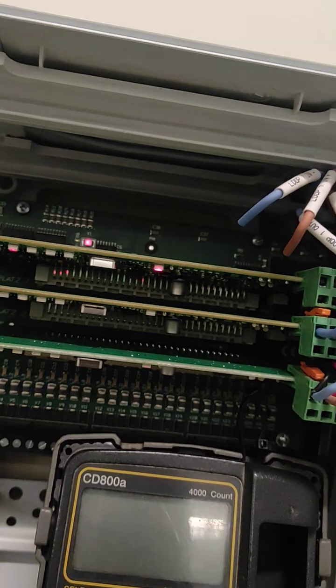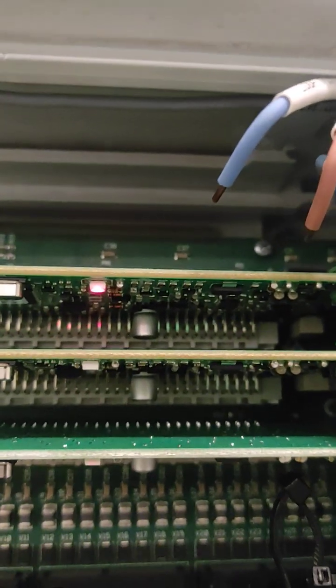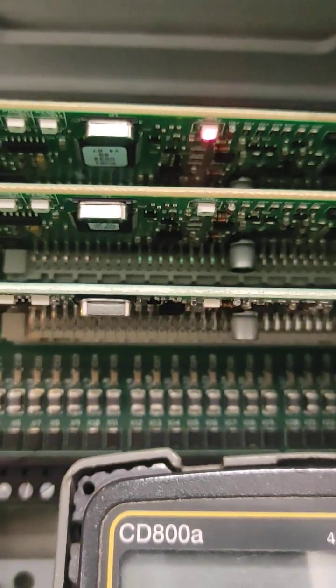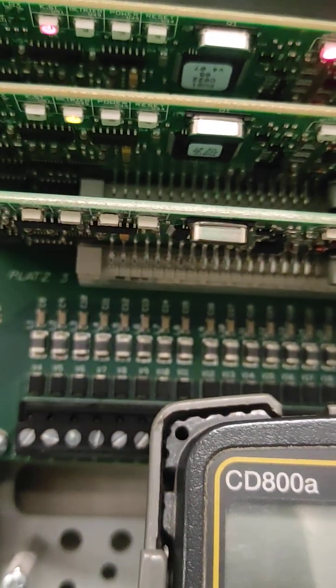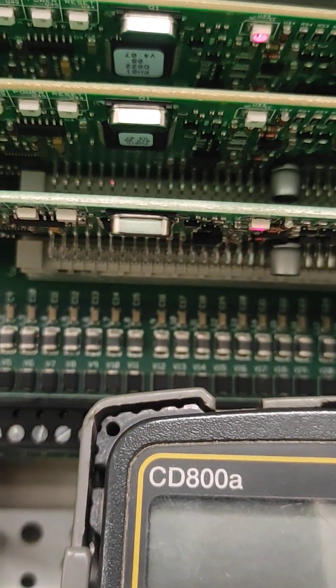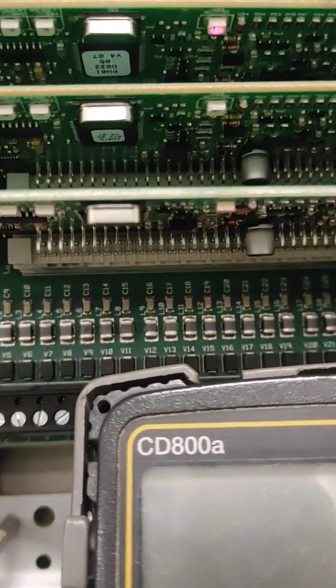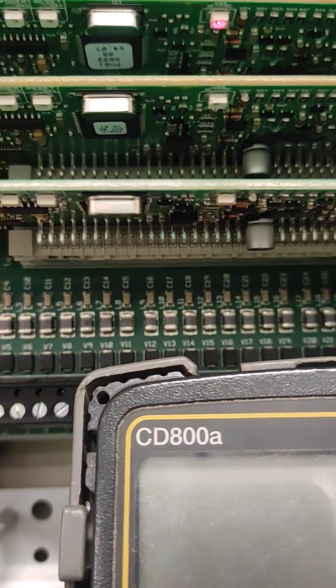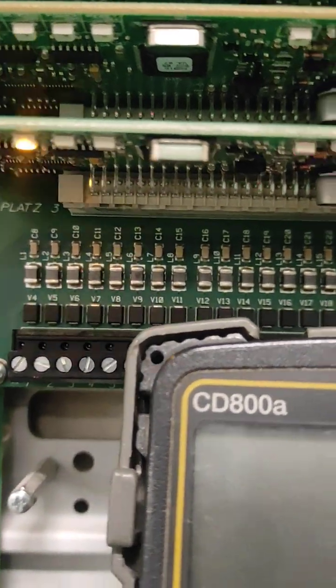As you can see, if there is a problem in the circuit, that LED is red and lit steady. The normal situation is blinking, but when the LED is steady, there is an issue with the loop cable.